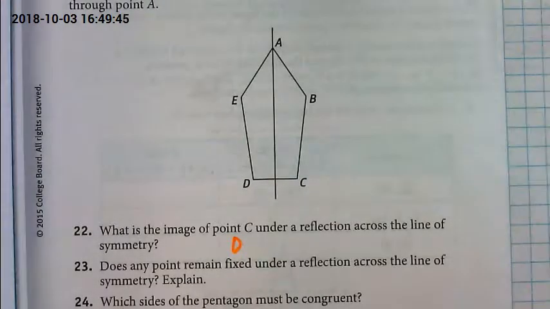Any other questions there before I move on to the next page? Those were the ones I had on sticky notes. I think it's 23 and then 24. 23 and 24? All right.